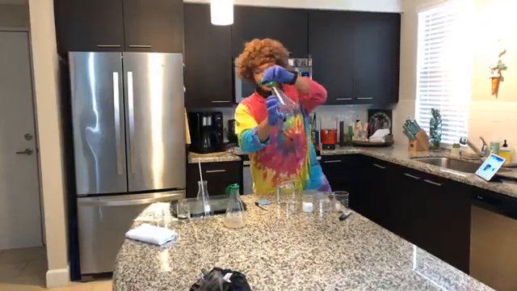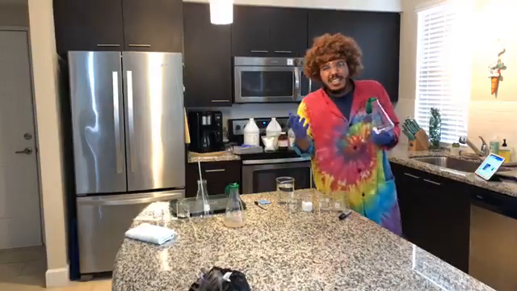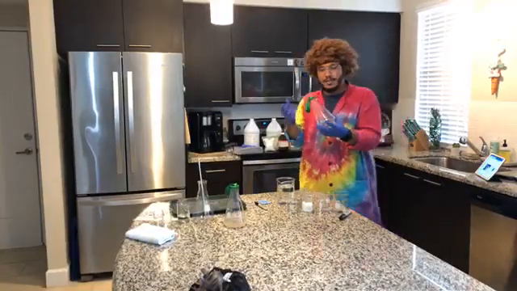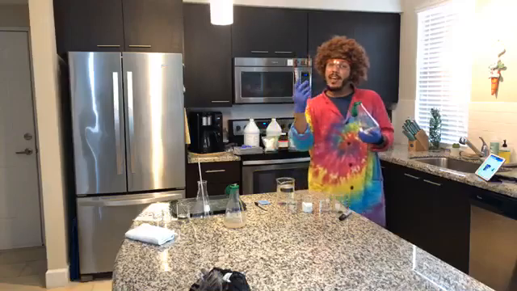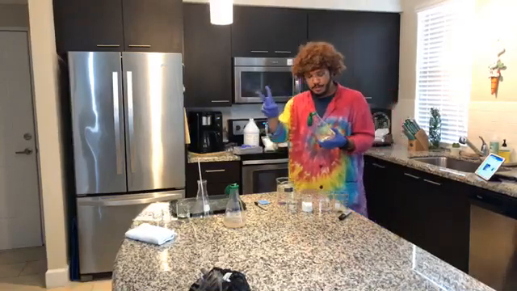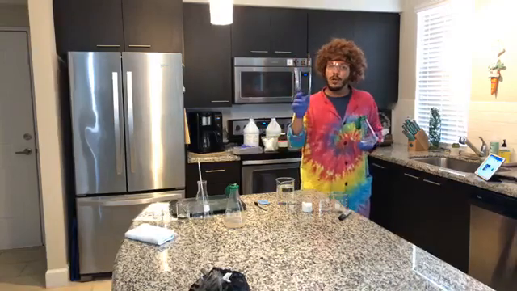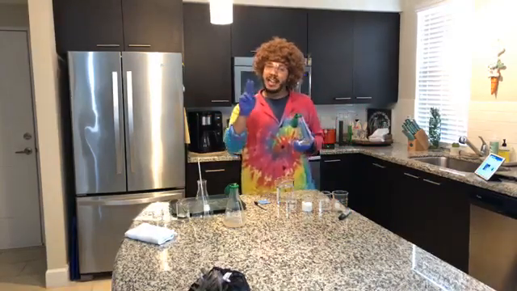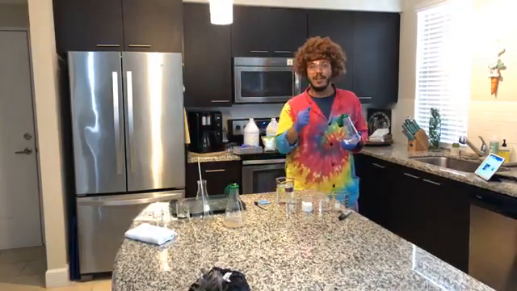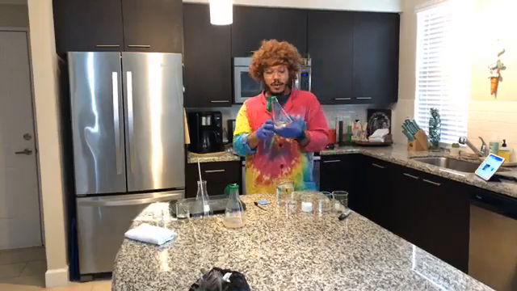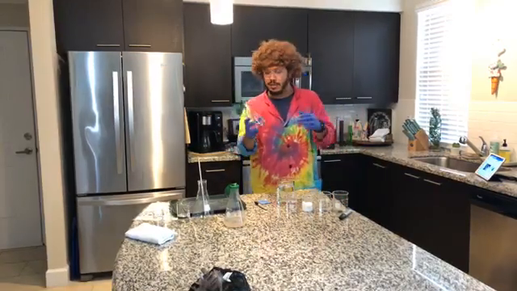So if I mix these together, we want to see, is there a new form of matter that's created? Is there a temperature change, number 2? And is there a color change? Now, if we look for those and we find at least 2 of them, it is a very, very good indication that we have a chemical change.